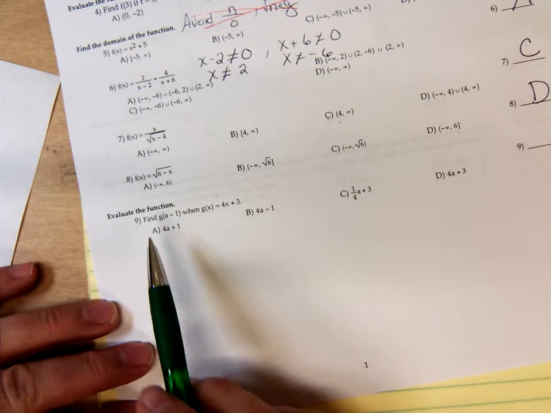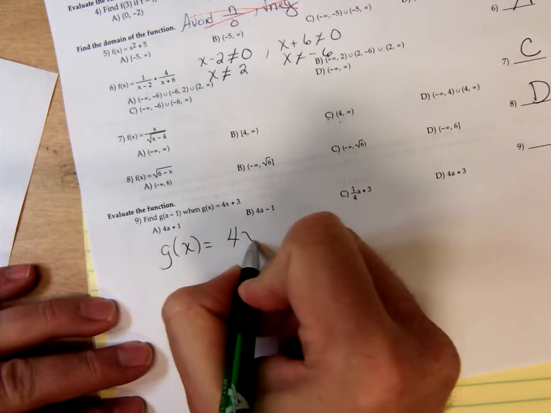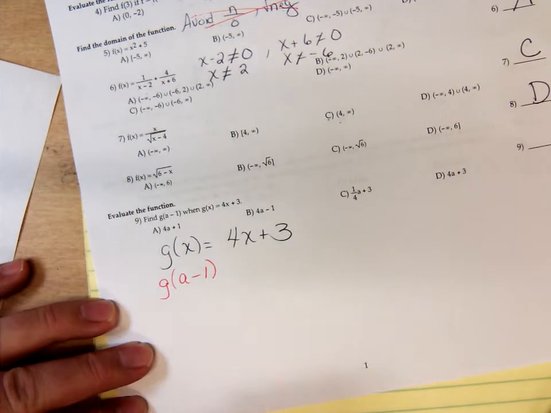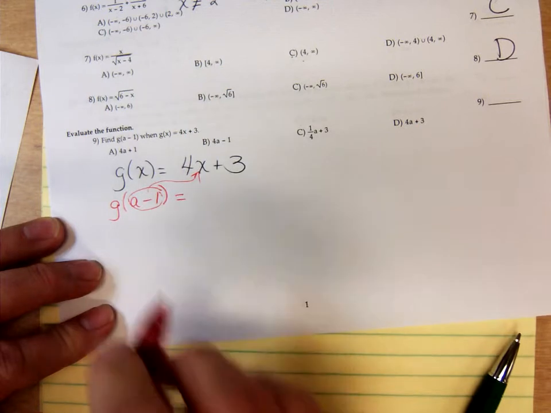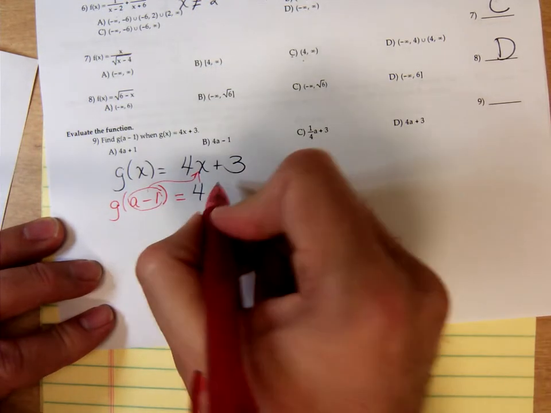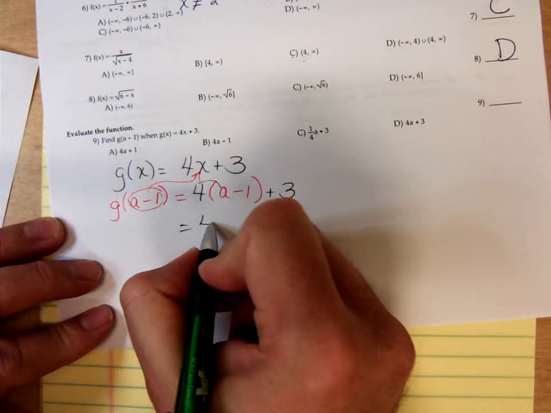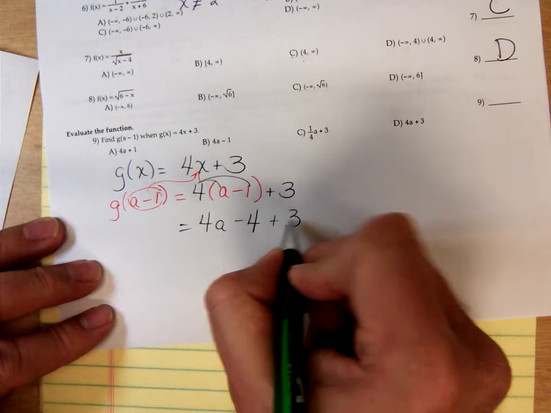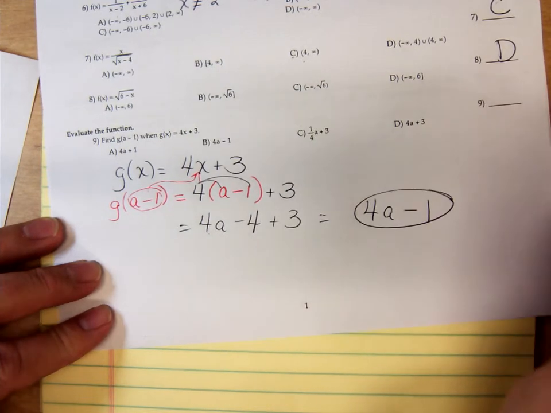Problem number 9 says find g of a minus 1 when g of x is 4x plus 3. So some function notation. To find g of a minus 1, whatever's inside here, you're going to plug in for x. So in place of that black x, I'm going to put the red a minus 1. And let's see what we would have here. We'd have 4a minus 4. We still have that plus 3 there. So combining the like terms, 4a minus 1. Okay.